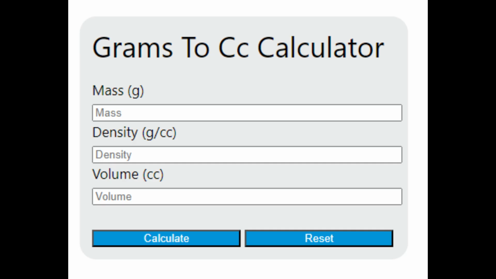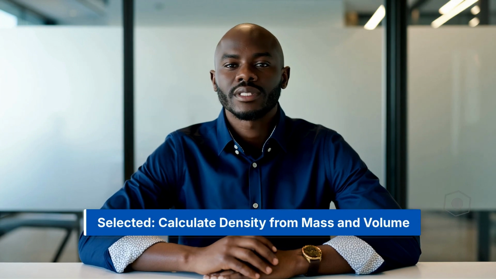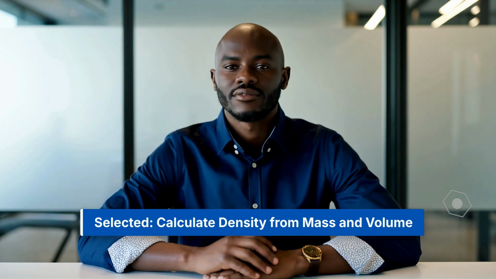You can calculate density from mass and volume, calculate mass from density and volume, or calculate volume from mass and density. Calculate specific gravity from density, calculate density from specific gravity, or calculate mass percentage from component densities. For today's demonstration, we'll select Calculate Density from Mass and Volume.